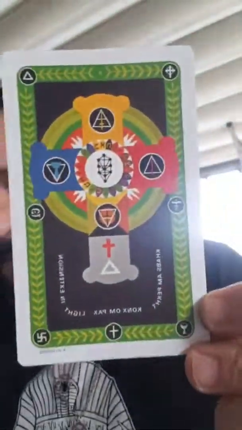And also on Israel Regardie's and Robert Wang's Golden Dawn Tarot, they have another similar cross on the back of their deck. A little bit different, but same idea. The Crowley has it on the back of his. There it is.